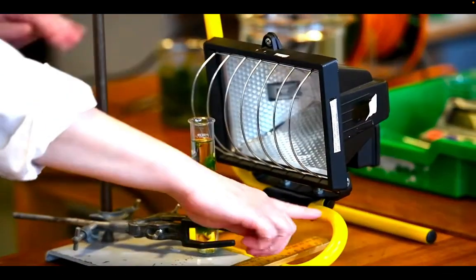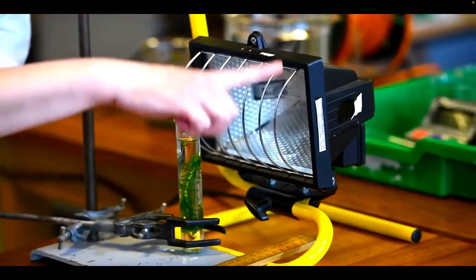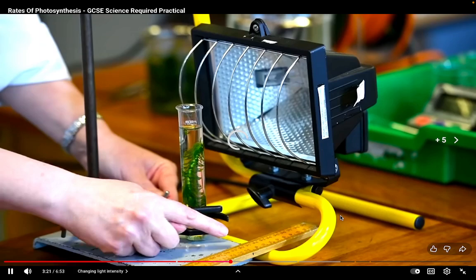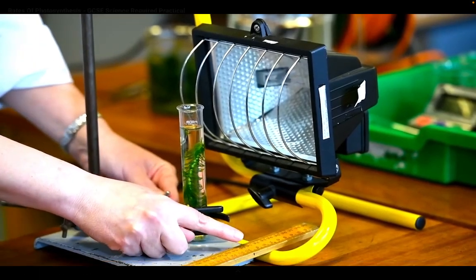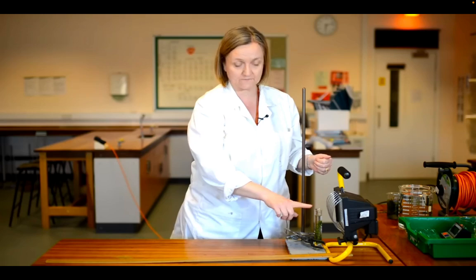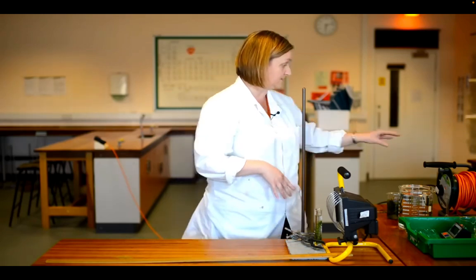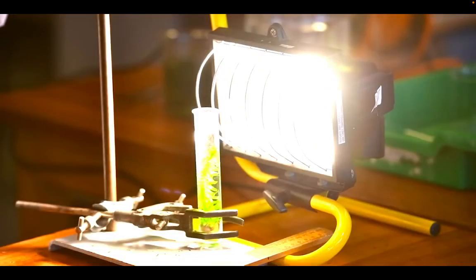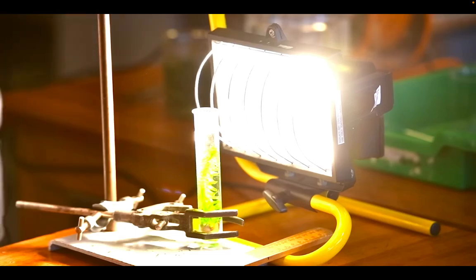So the end of my ruler, I've moved in so it's directly in line with the bulb. So it's aligned to the 10 centimetre mark on the ruler. So now there's a 10 centimetre distance between the light source and the pondweed. I can now turn on my light. Now I'd want to turn the overhead lights off at this point as well, so the only source of light on my pondweed is coming from my lamp directly.